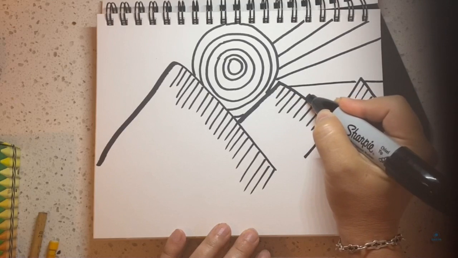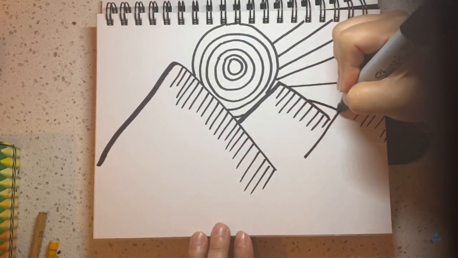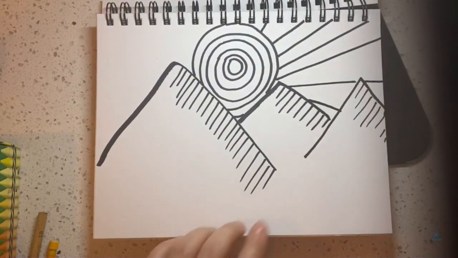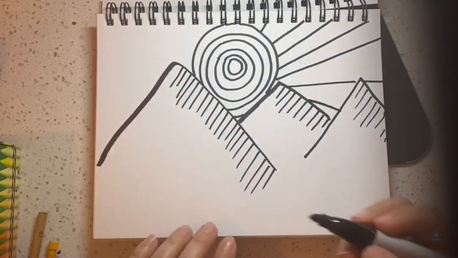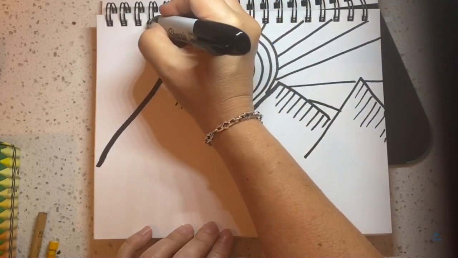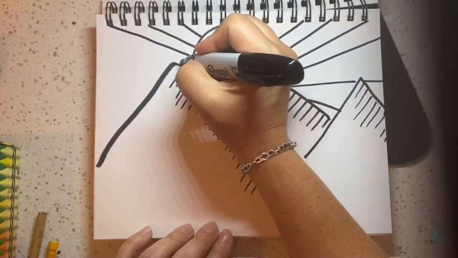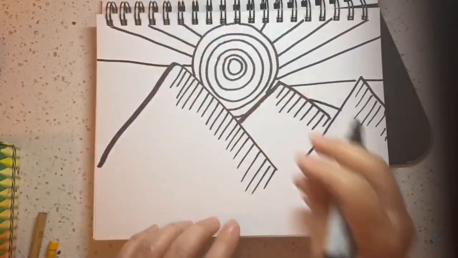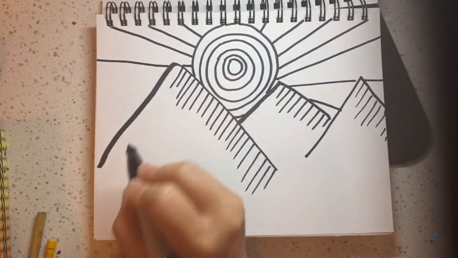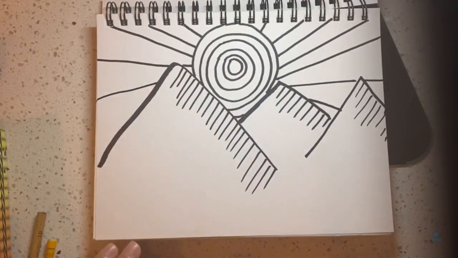Kind of imagine where it is. Imagine how it might come out. There we go. I'm gonna add another one up here, and now I'm gonna do the same thing on the other side. I did not draw through the tip of my mountain because I want that to look like a peak of the mountain. Just have to imagine how that might come out right there.